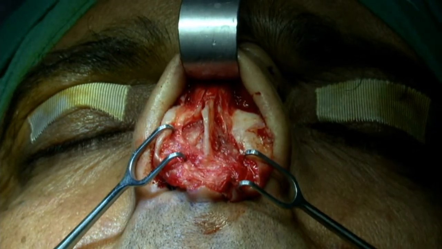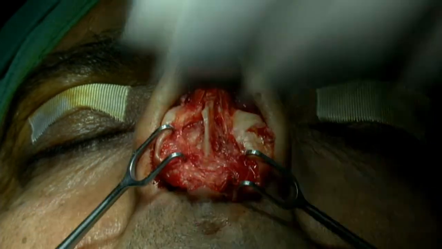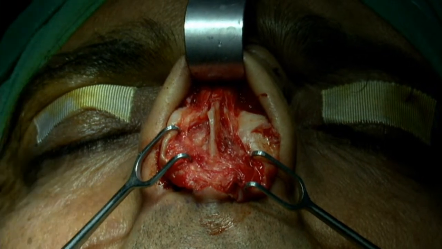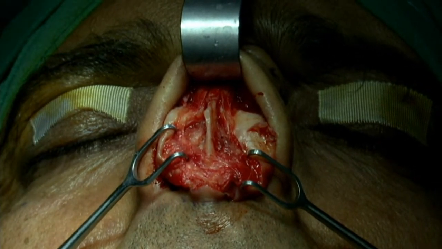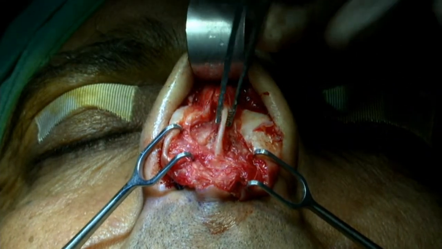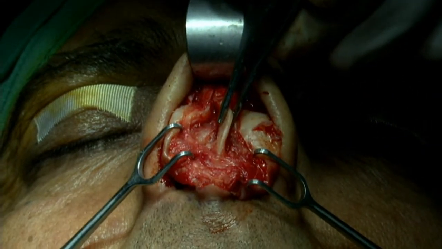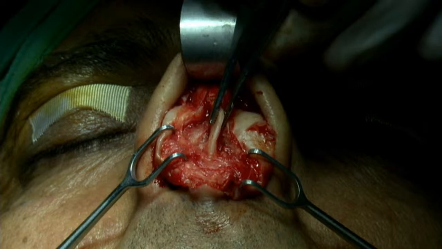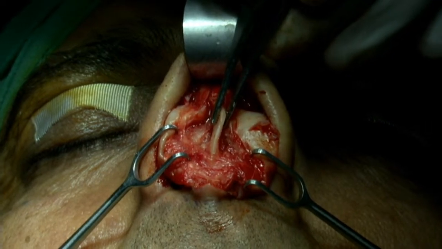Complete. Now first you check whether you are in the right plane or not. So how do we check it? This is the septum, okay? This is the common mistake done by beginners, and the patient has a lot of bleeding.